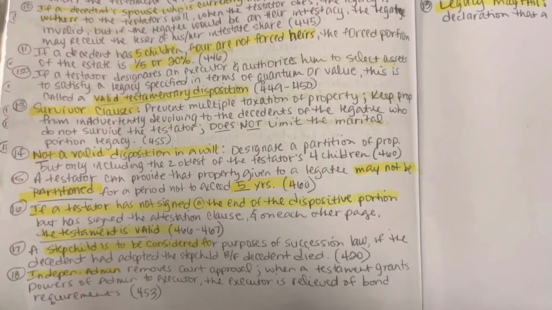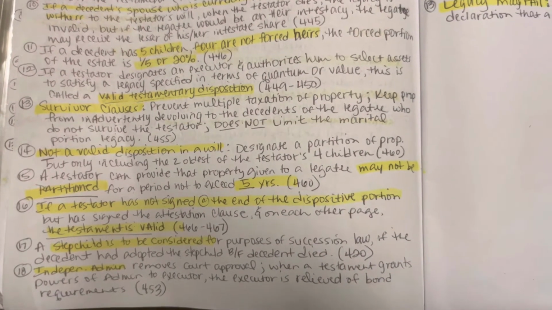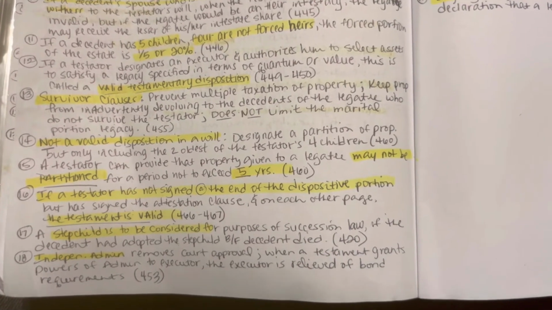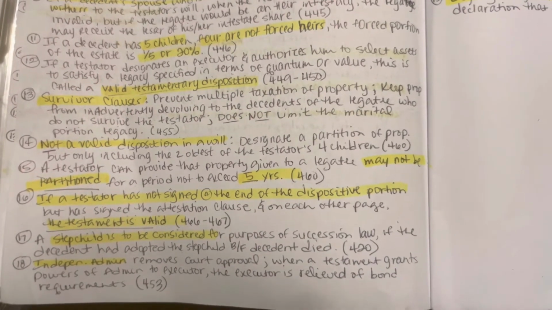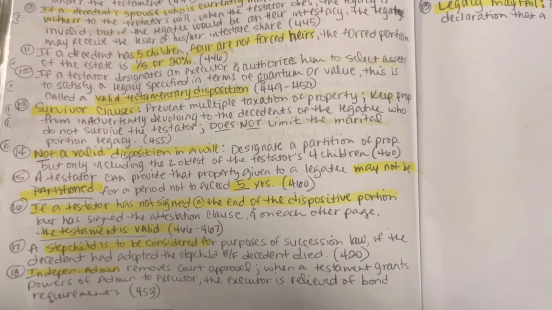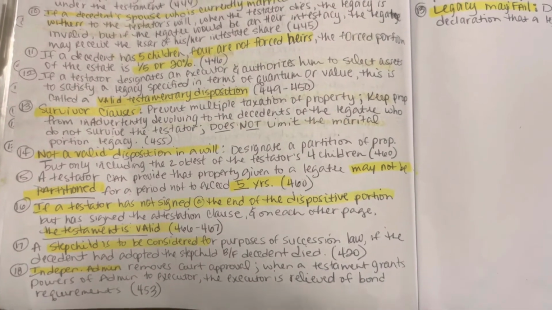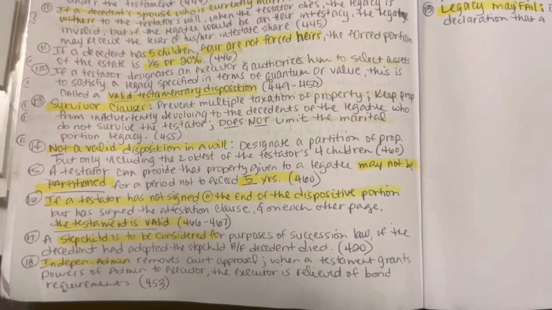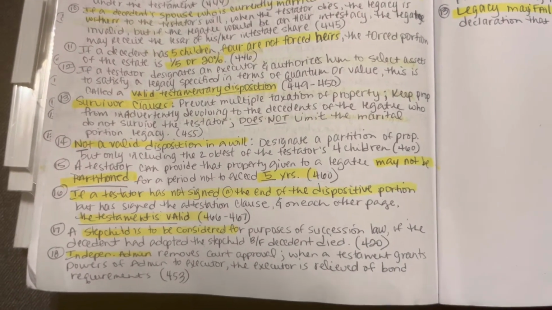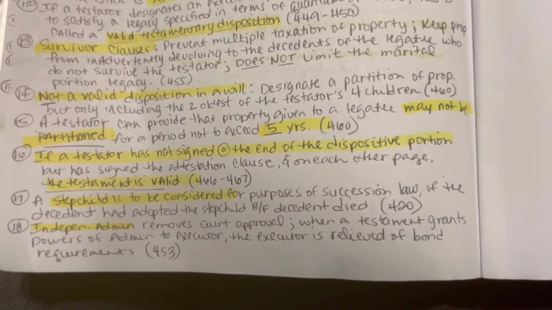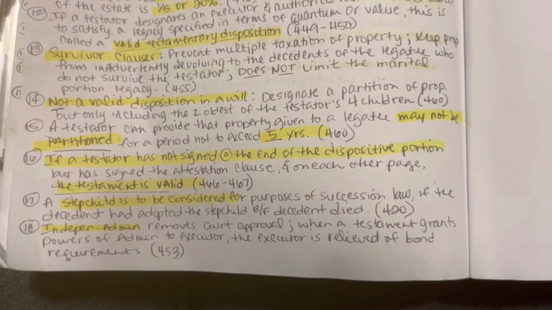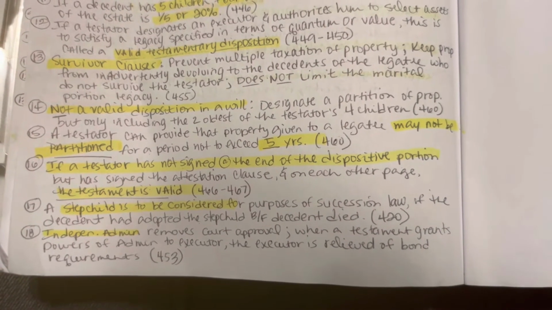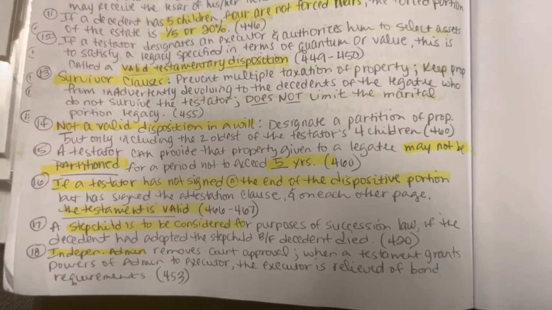Number 16, if a testator has not signed at the end of the dispositive portion, but has signed the attestation clause, and on each other page, the testament is valid. Number 17, a stepchild is to be considered for purposes of succession law if the decedent had adopted the stepchild before the decedent died. Number 18, independent administration removes court approval when a testament grants powers of independent administration to the executor. The executor is relieved of bond requirements.